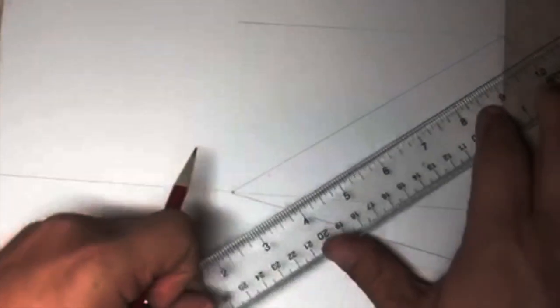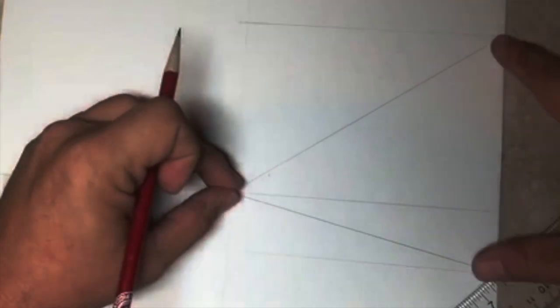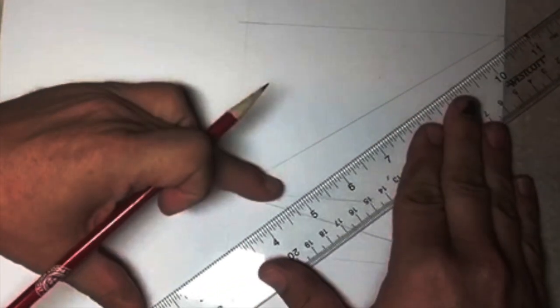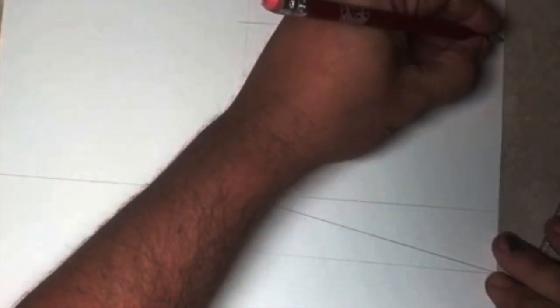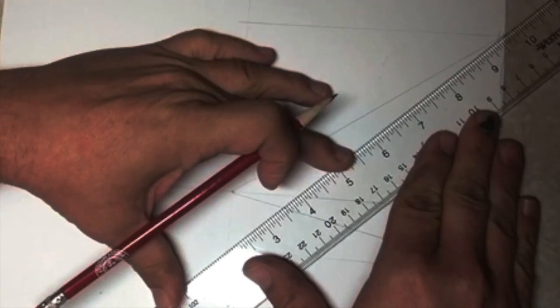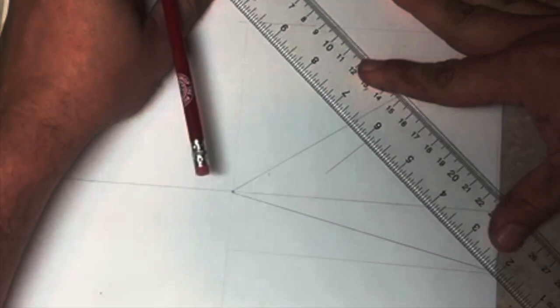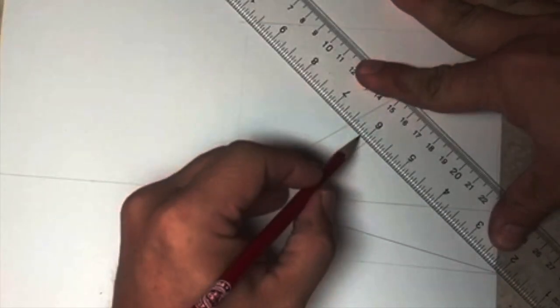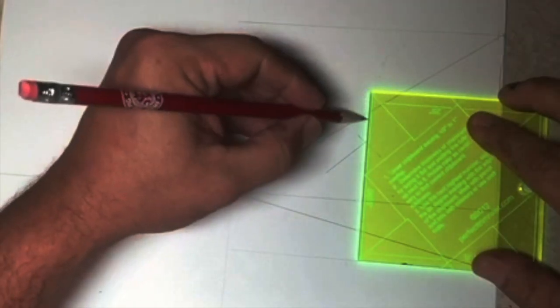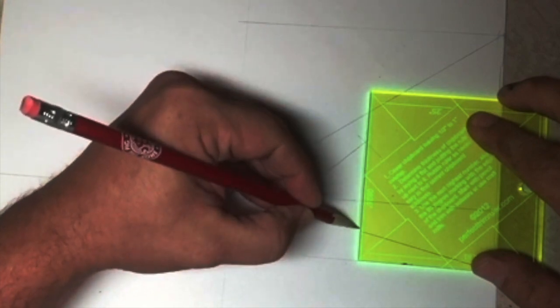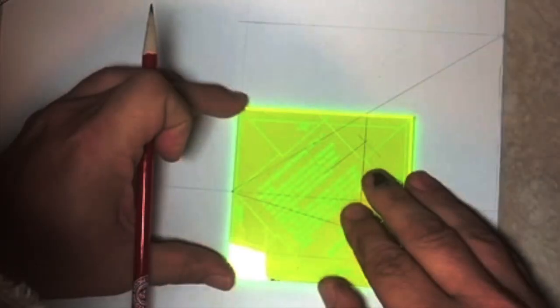Here's what we're starting with. So we have to find the midpoint between these lines of perspective. We're going to imagine there's a telephone pole on the edge here. The next one, we're going to put right between the edge and the vanishing point. And there it is.